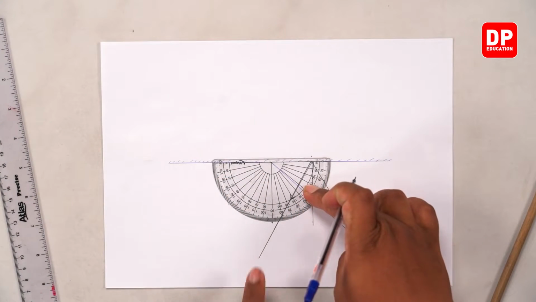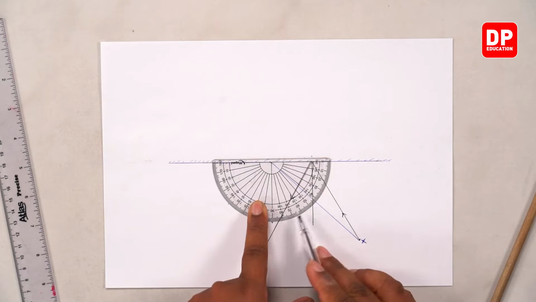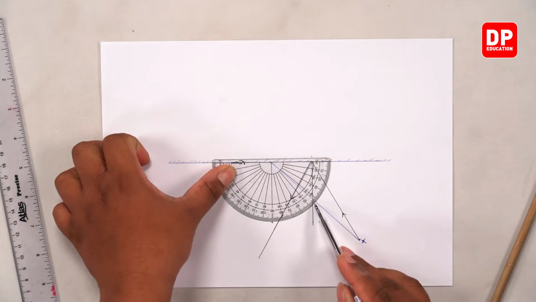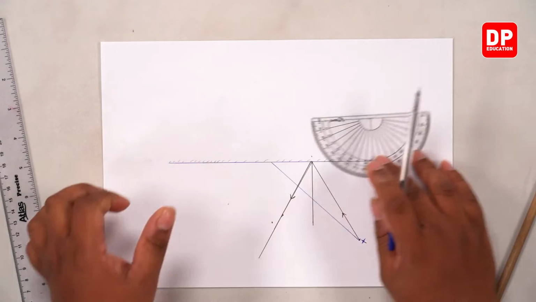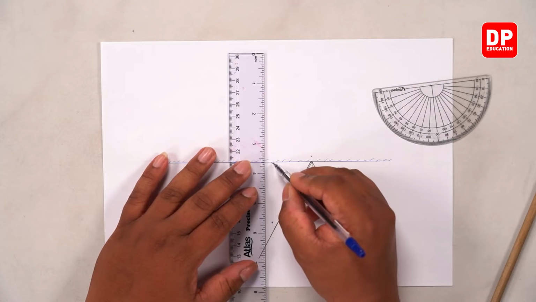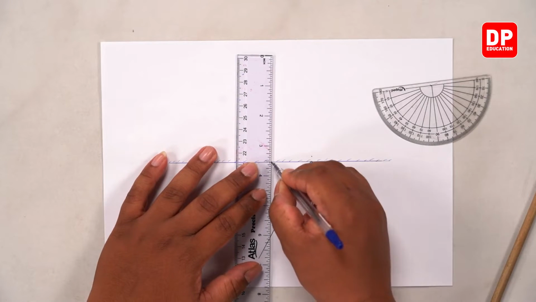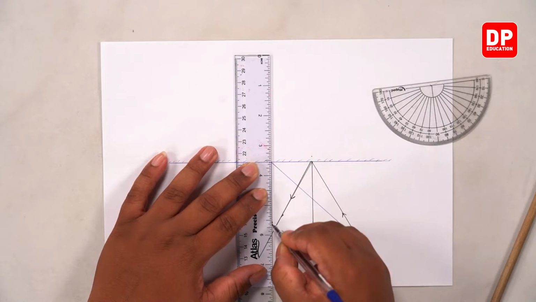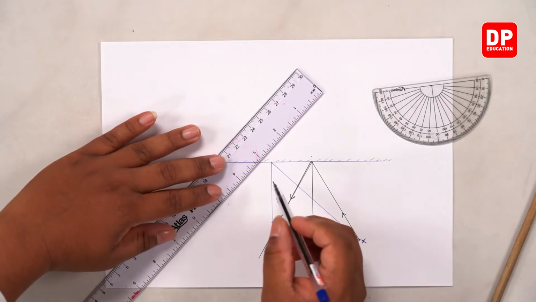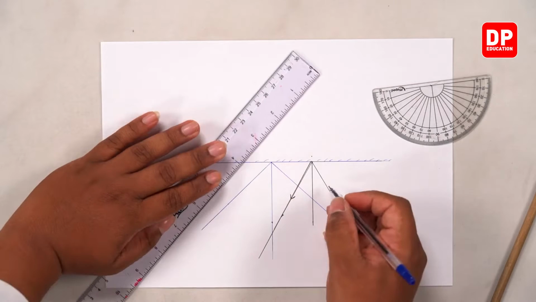So 47 each. I took 47 degrees each. So here to here 47, then here to here 47. Now let's draw the angle. First of all, the perpendicular. Then the reflected ray. Right.